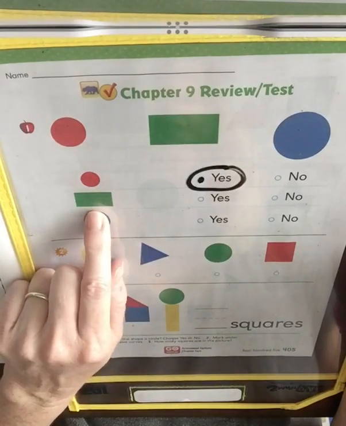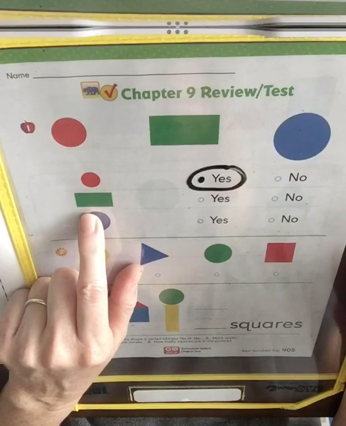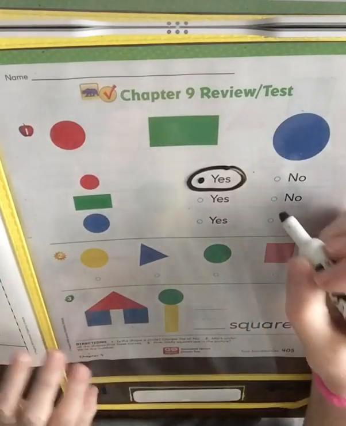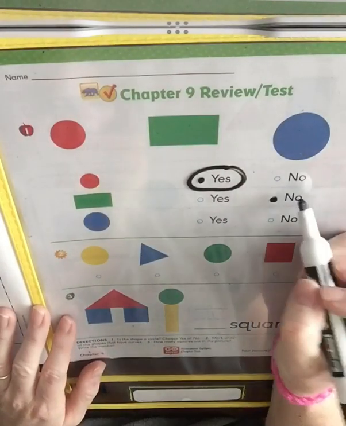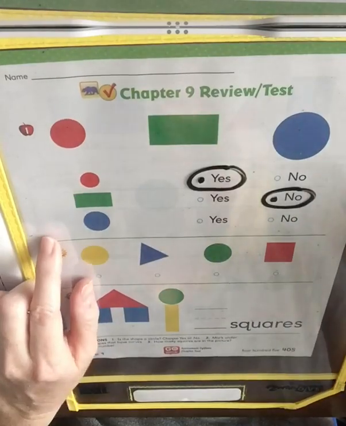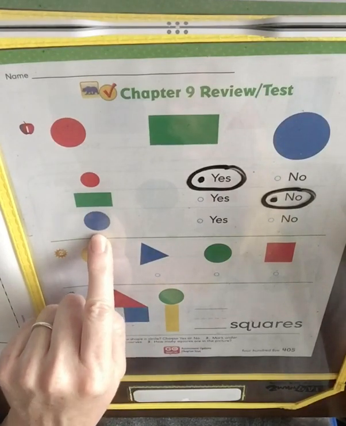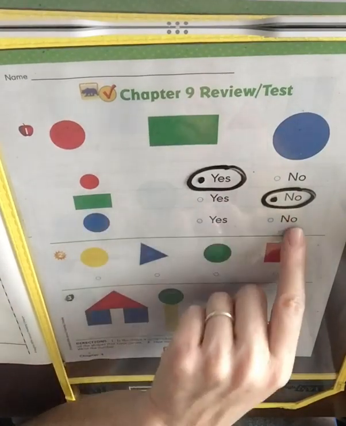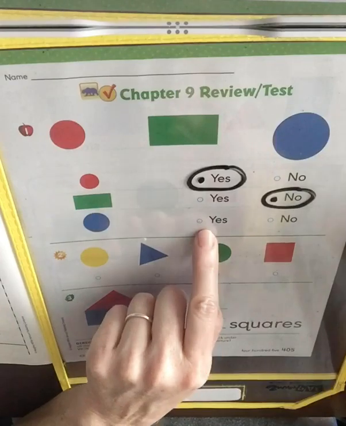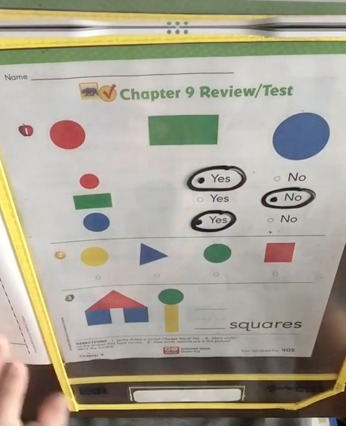Here, is this a circle? Yes or no? Well, we know that's a rectangle, so no, it is not a circle. So we'll bubble that in. You can also circle no on that one. And the last one here, is that a circle? Yes or no? Yes, it is a circle, so I'm going to bubble that one in. And I'll circle it.